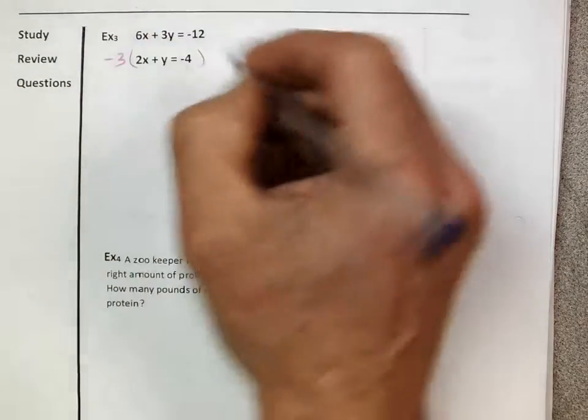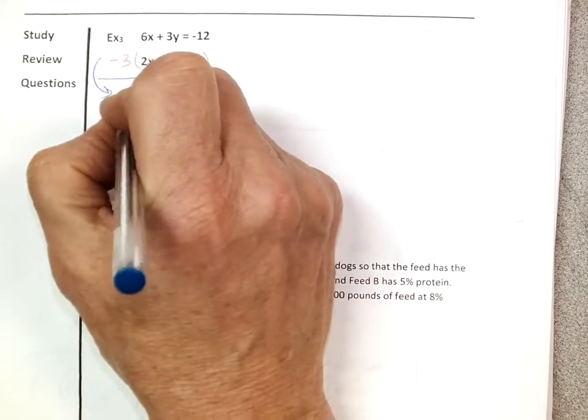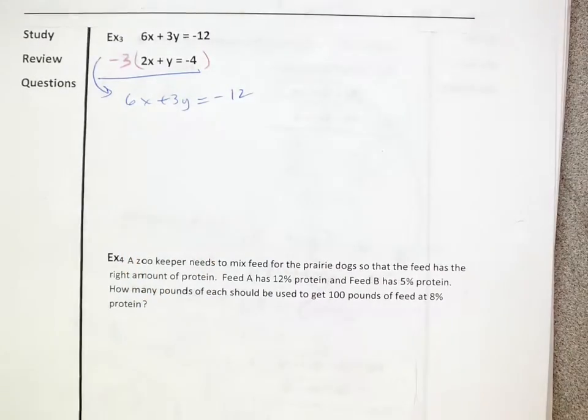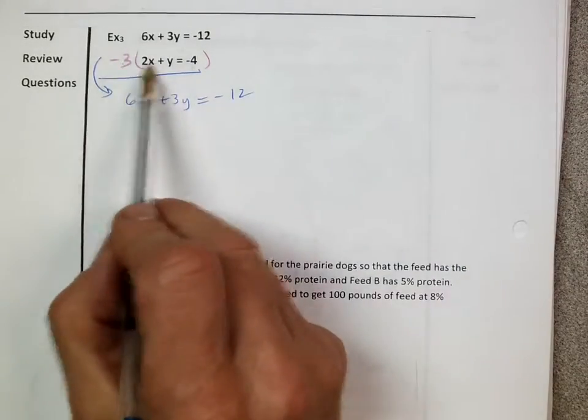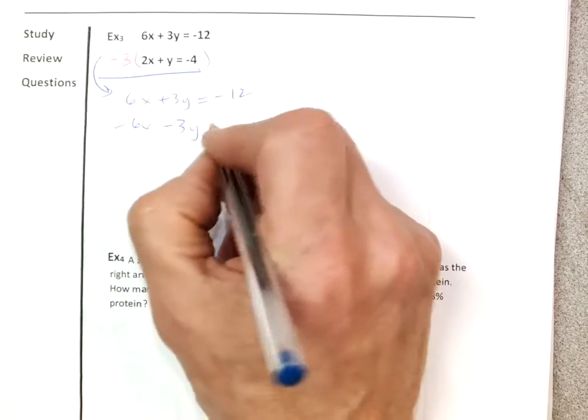Okay, so let's rewrite it. So if I rewrite this one, I still have 6x plus 3y equals negative 12. That's equation 1. Didn't do anything to equation 1, right? Equation 2 now becomes negative 6x minus 3y equals a positive 12.